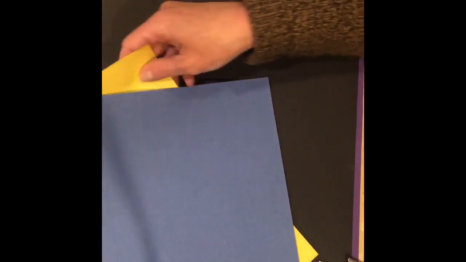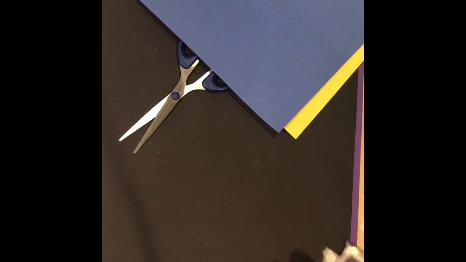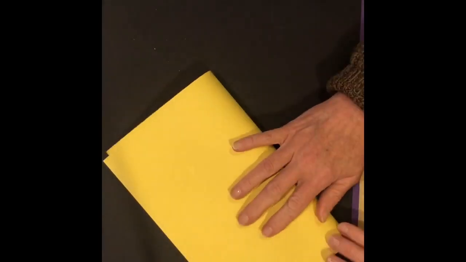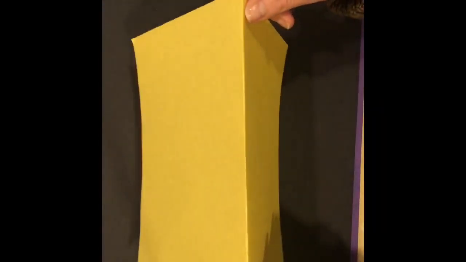First of all, we need to have 2 sheets of paper, and they have to be different. They have to have contrast, meaning one should be light and one should be dark. Another thing you can use if you don't have colored paper is magazine strips. That works fine also. My yellow sheet of paper I'm going to fold in half, and I'm going to notice where the fold is on my paper. My fold is at the bottom, and I want to keep it right there.